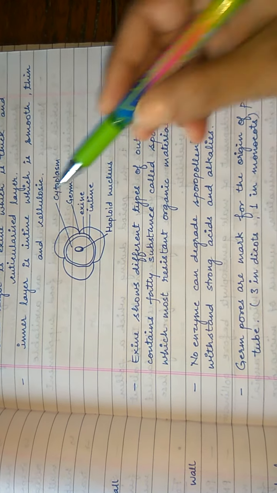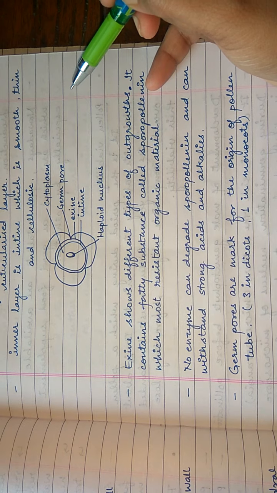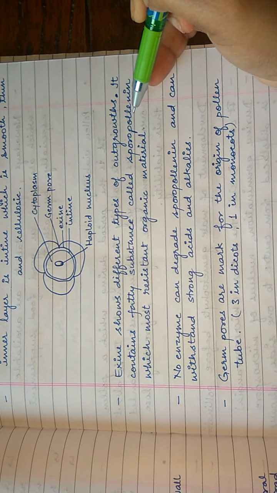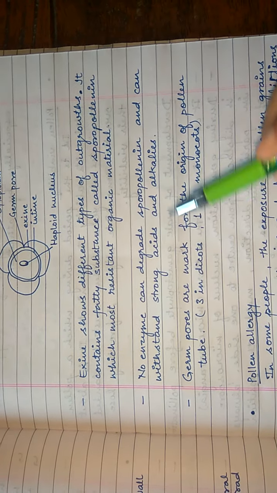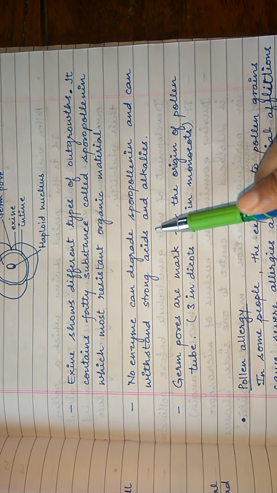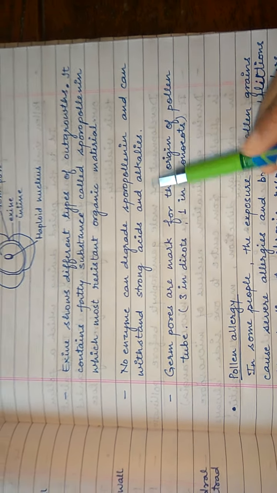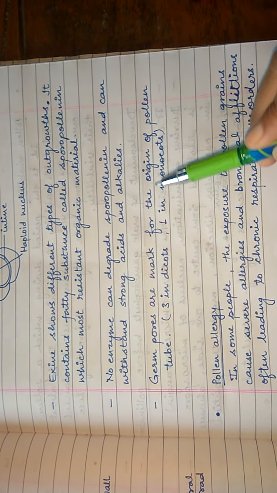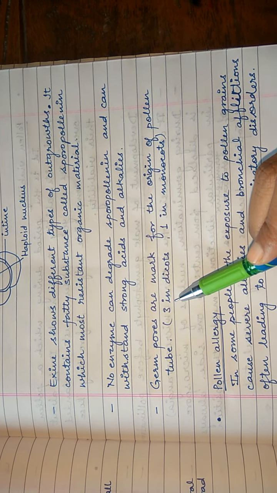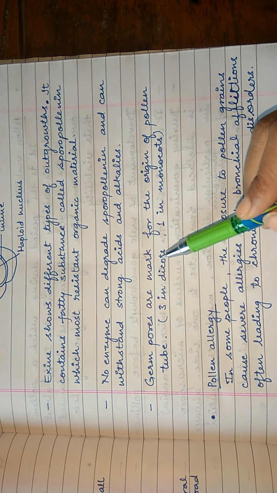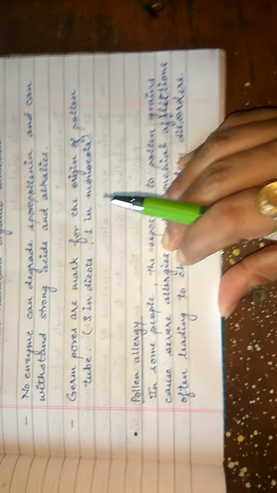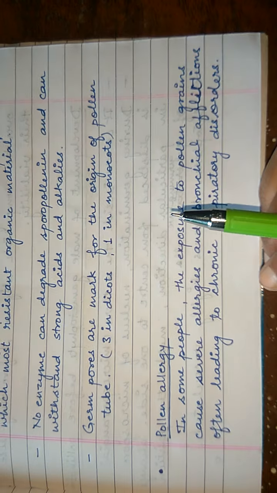Exine shows different types of outgrowth containing a fatty substance called sporopollenin, which is the most resistant organic material. No enzyme can degrade sporopollenin, and it can withstand strong acids and alkalis. Germ pores are the mark of origin of the pollen tube, which are three in number in dicots and single in monocots.